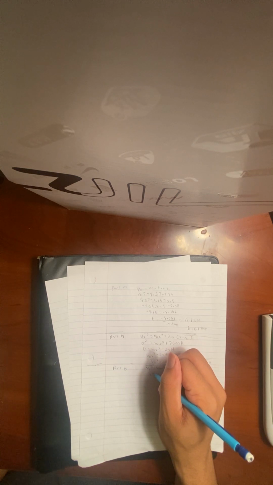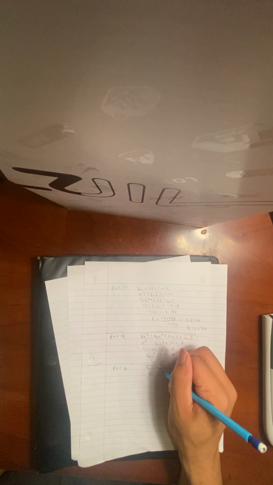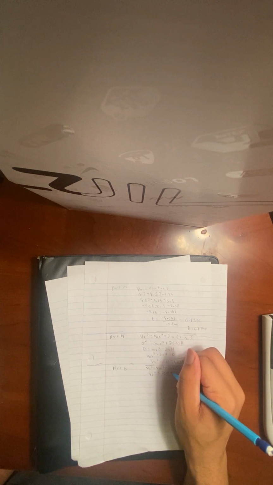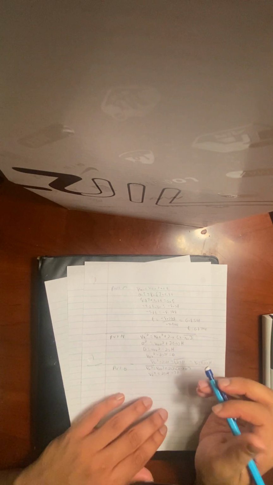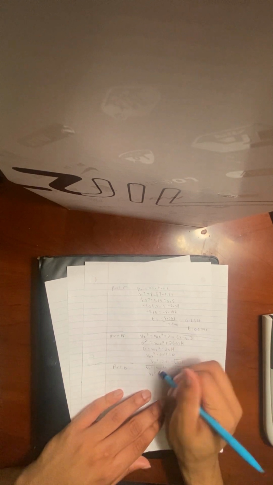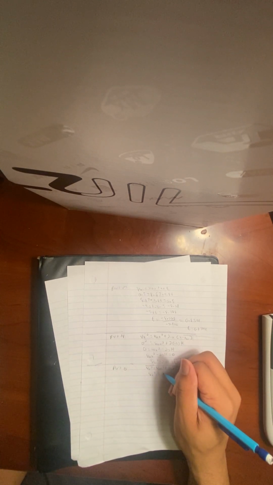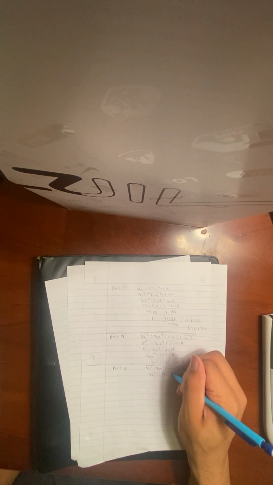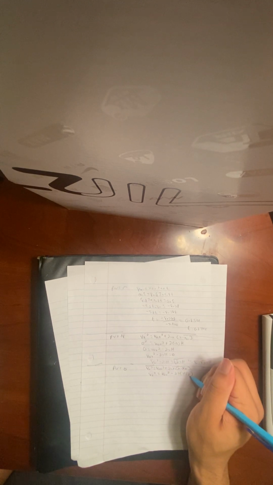So Vx squared equals 2GH, which we got from the previous problem, and then minus GH. Actually, no. Let me restart. I'm just going too far ahead. So, okay, Vox squared, minus 2GH squared.